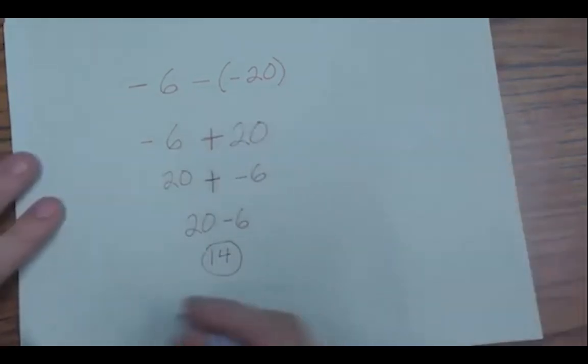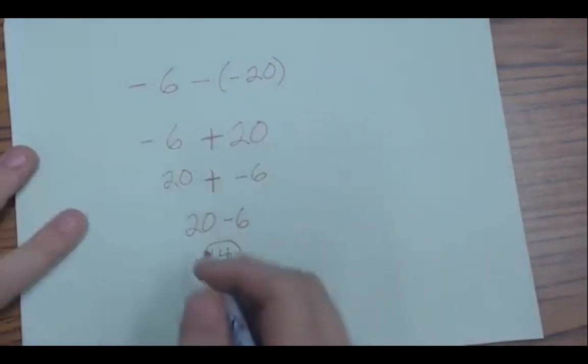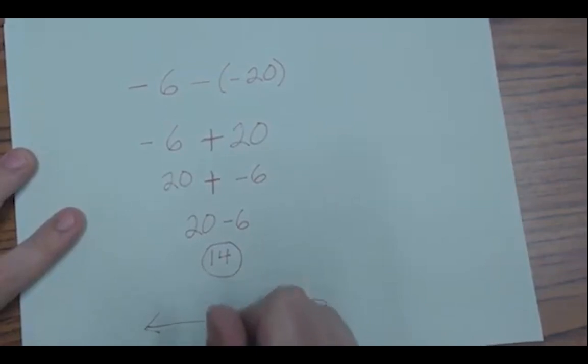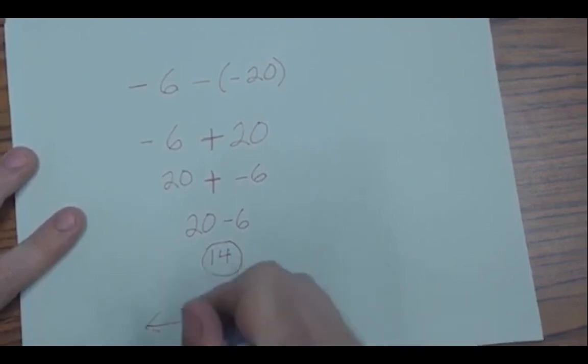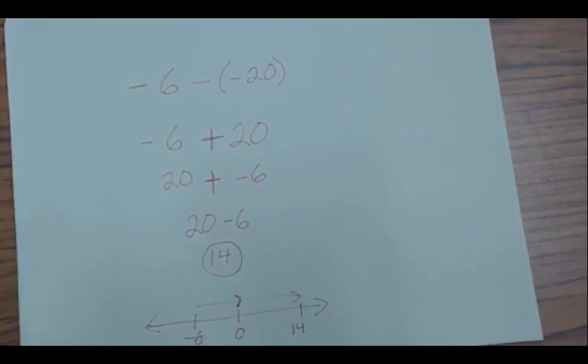You could also think about the number line. Once you make negative 6 plus 20, if we start at negative 6 and add 20, move to the right 20, 6 takes us to 0, which leaves 14 to go. And we wind up at positive 14.